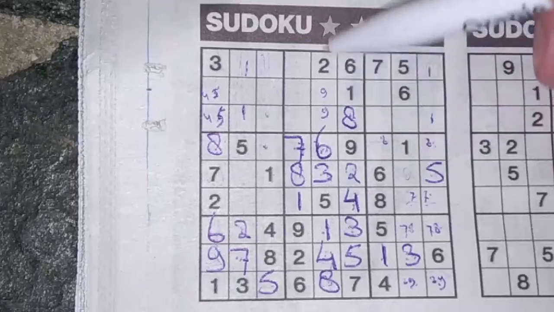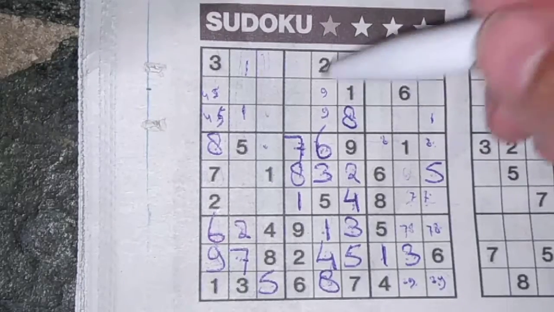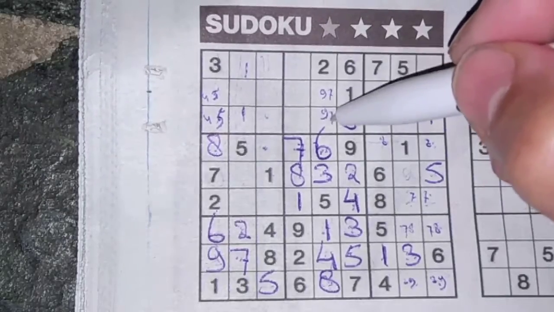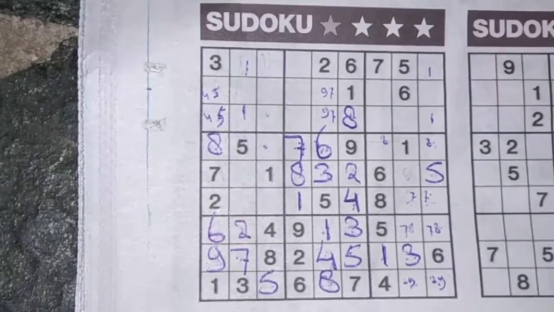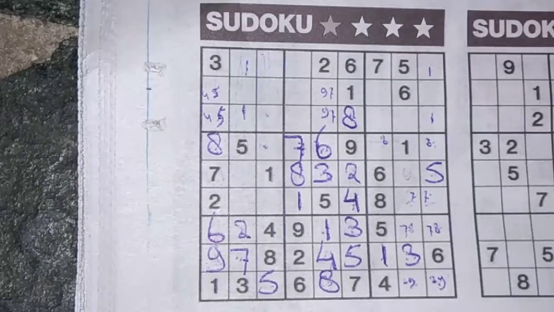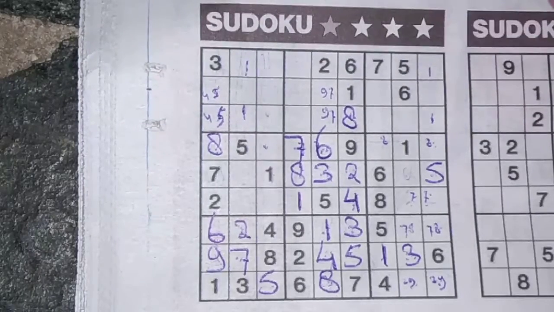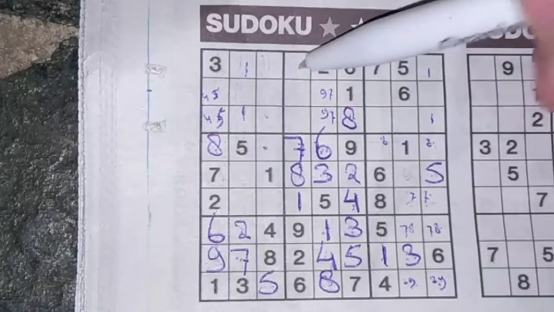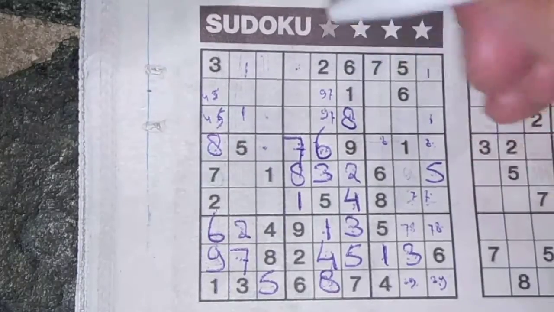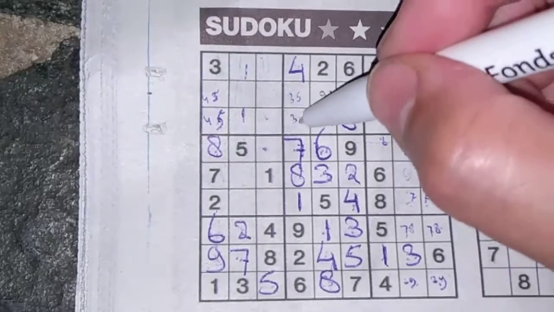These 2 numbers in the middle column, the 9 and the 7 are left. The other 3 numbers are the 4, the 5, and the 3. I see here the 3 and the 5, so no 3 and a 5 here. That means 1 digit left for the 4. We have here the 3 and a 5, 3 and a 5.